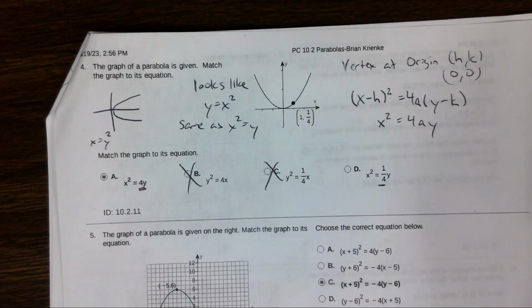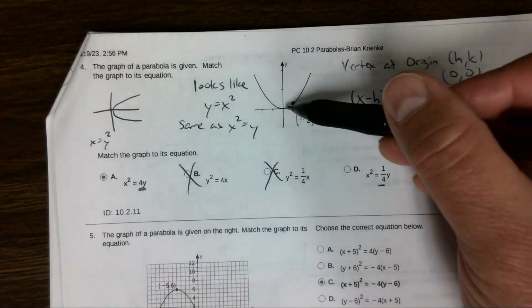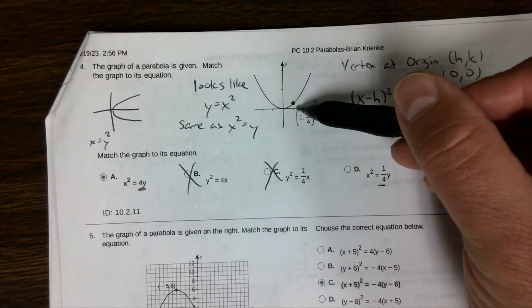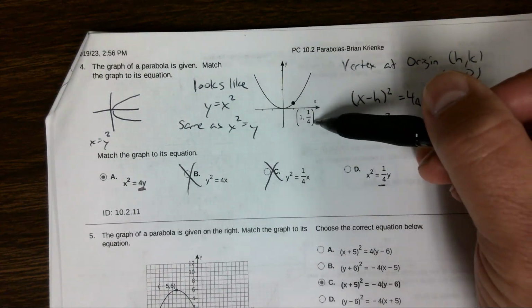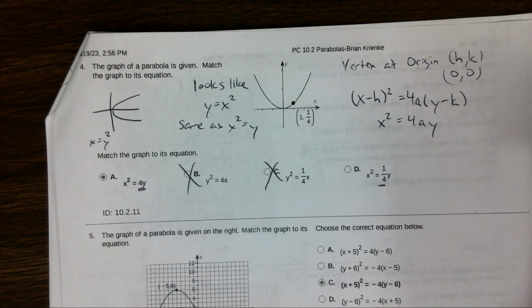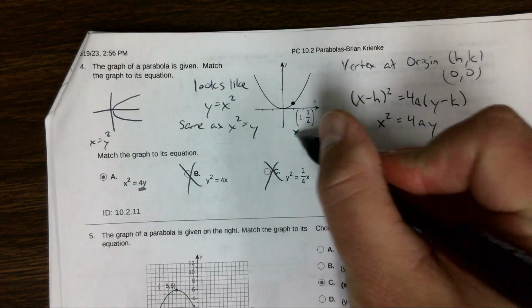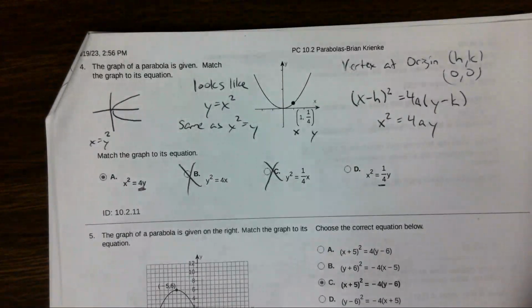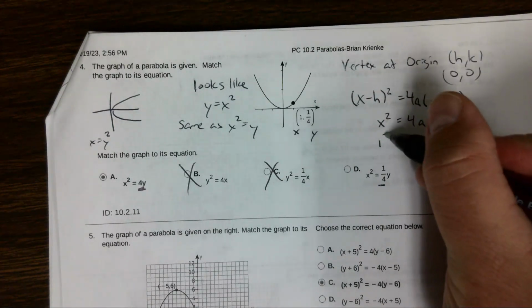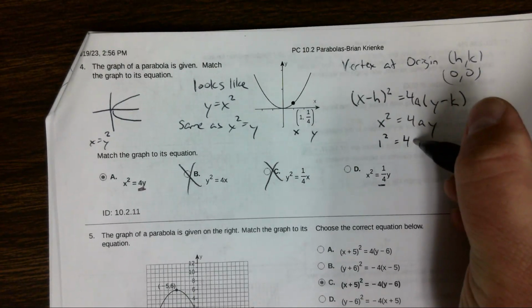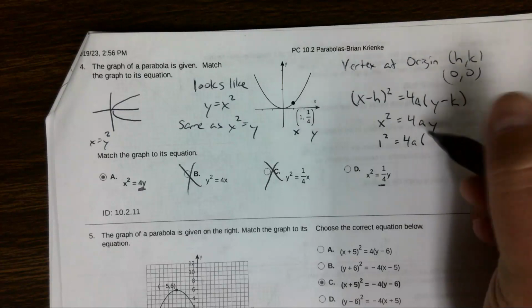The next thing you do for this one is notice this is going right 1 and up 1/4 in my case. And so that means we can say this is x and this is y. So we can say 1 squared equal 4a times y, which is 1/4.